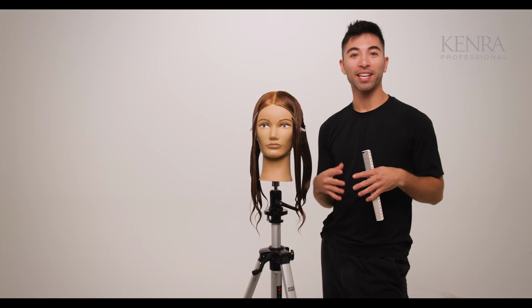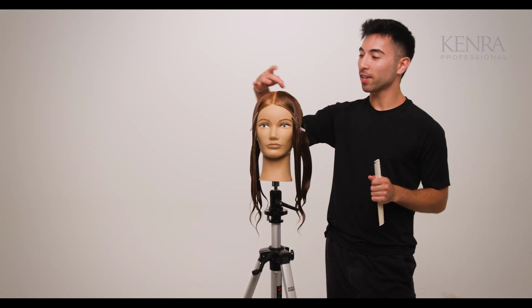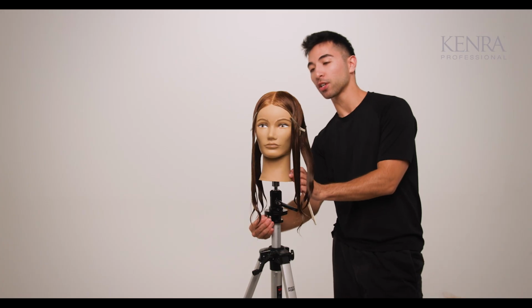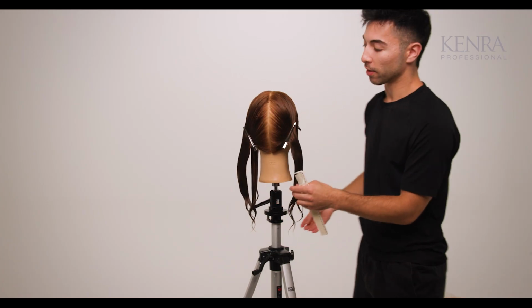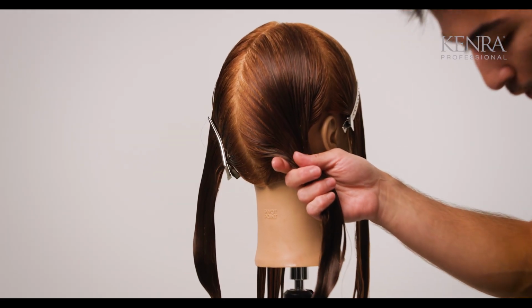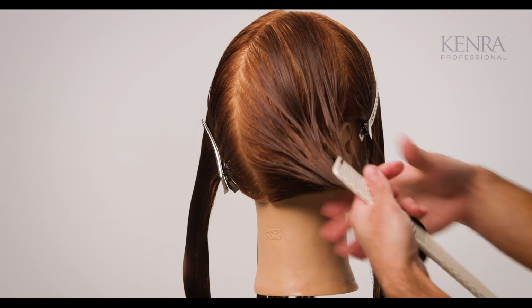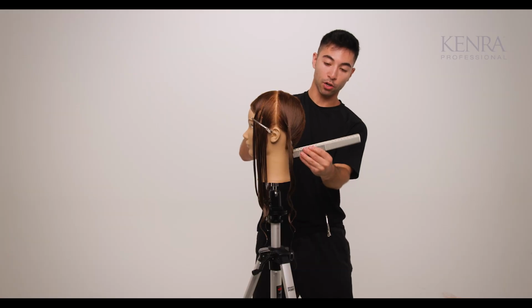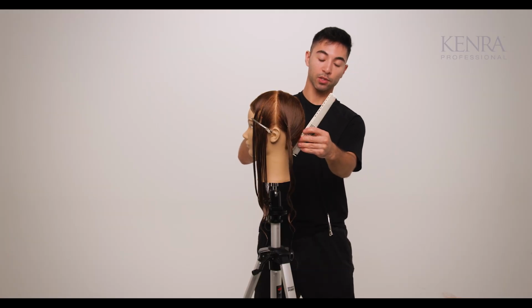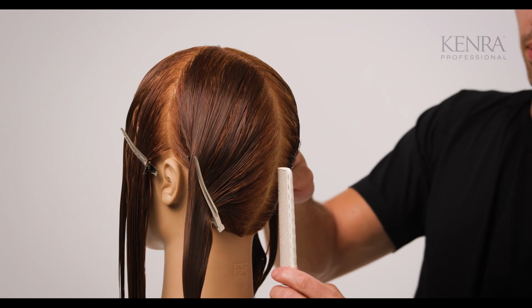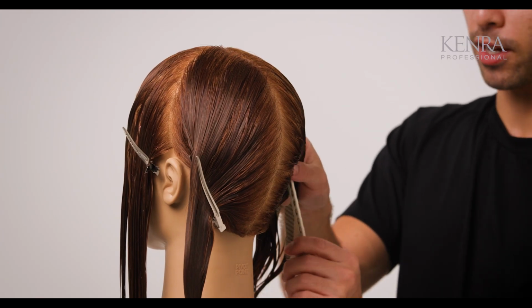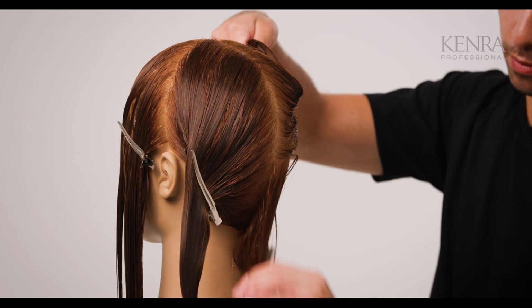For this feather cut, we're going to get right into the sectioning. I've sectioned the hair into 4 quadrants, and now we're going to start to separate the back. So we have the left and the right sides, and we're going to start by separating the nape from the rest of the back. So you're going to rock the comb up the head, and you're looking for the place where the comb lifts off. From that point, I'm going to take a horizontal parting to separate the nape.